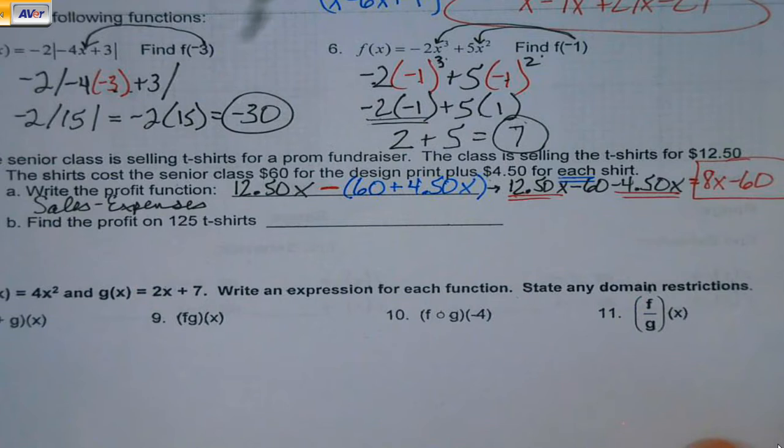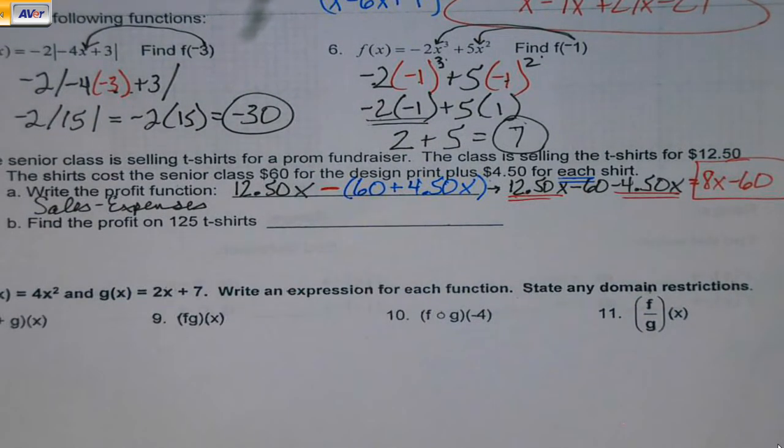I want you to simplify. You're like, well, what if I just left it like this? You're going to get half credit. Okay, because I want to make sure you understand the concept that we need to get that through and to be able to combine like terms.